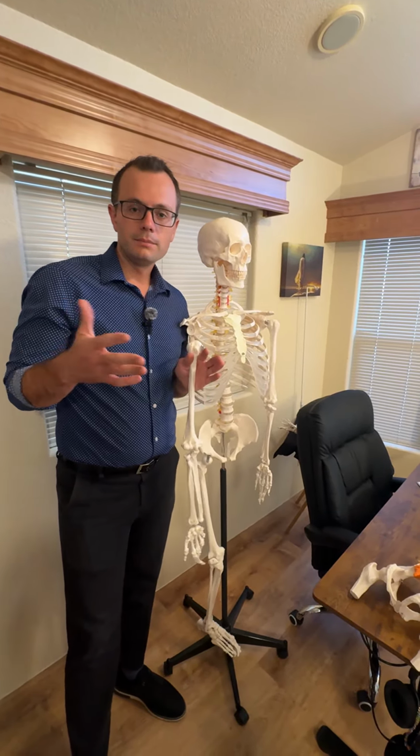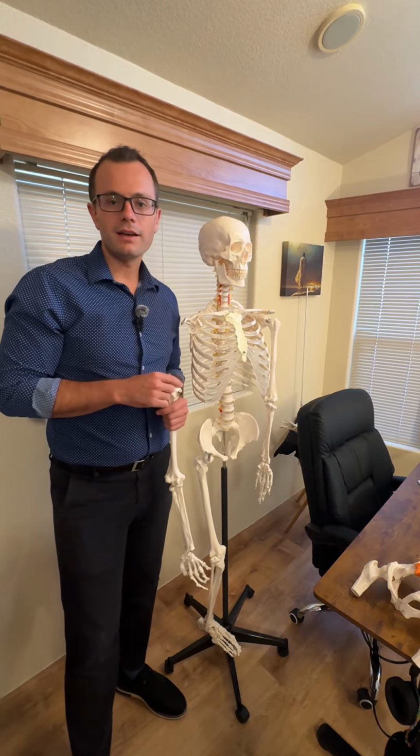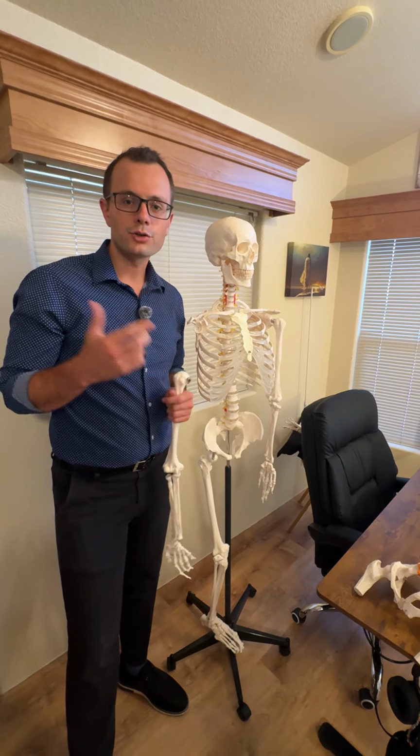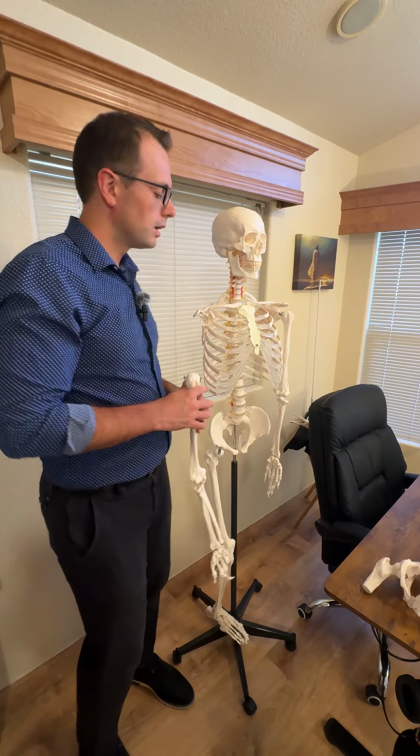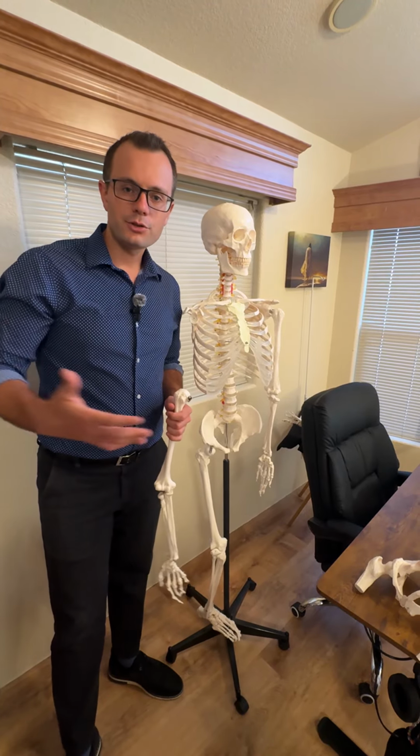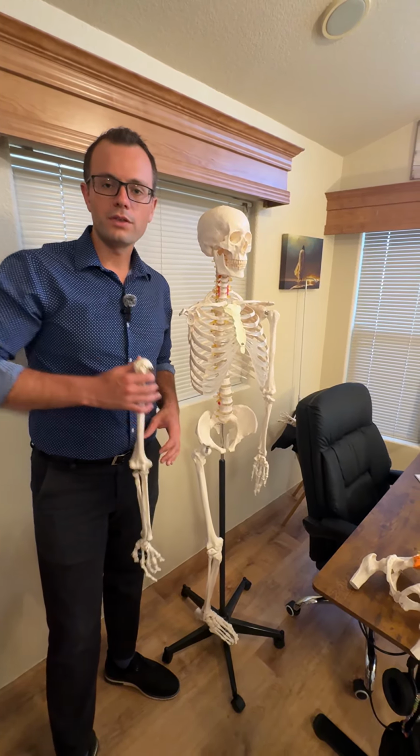Okay. All right, guys, we are back again with Skelly. He's really helping us out today with our shoulder anatomy and helping people to learn about regenerative medicine. So, another common injury that people experience within the shoulder.